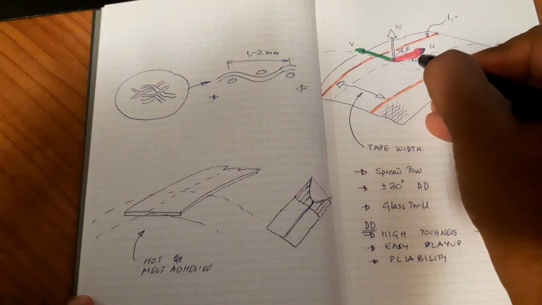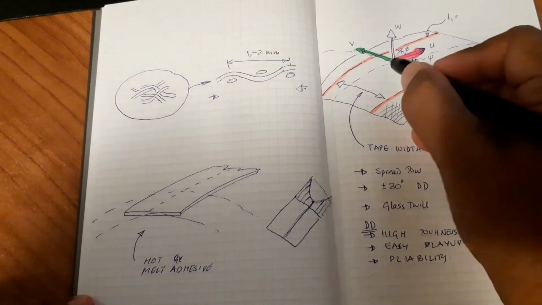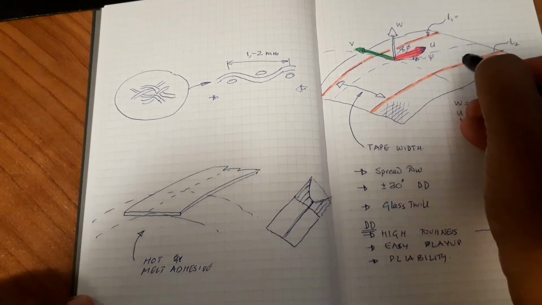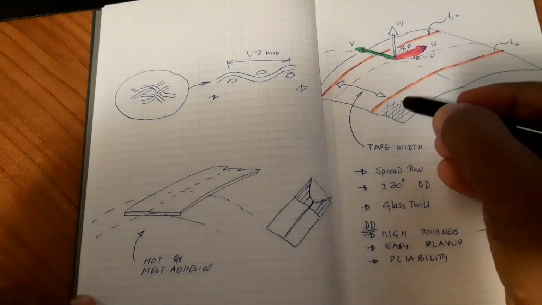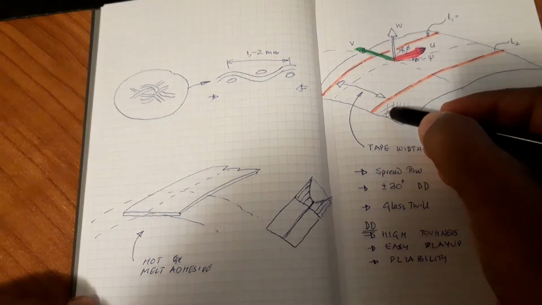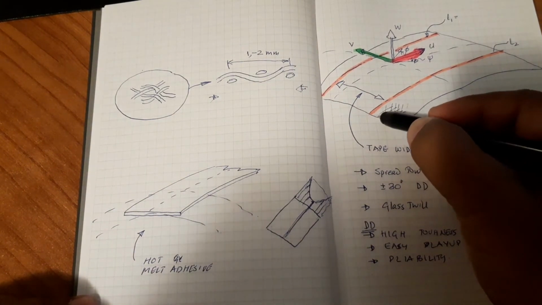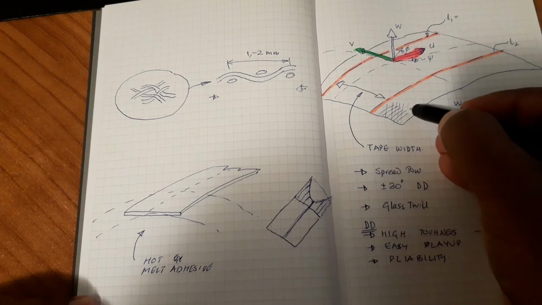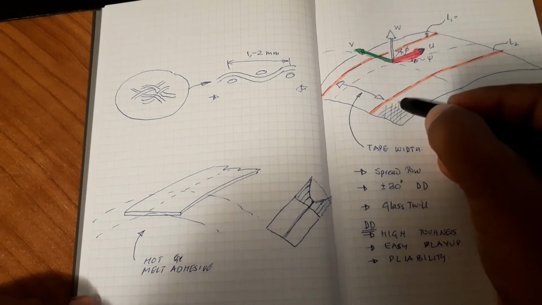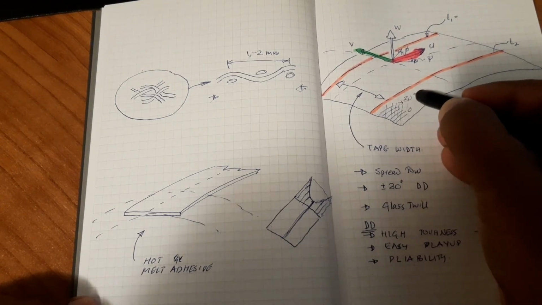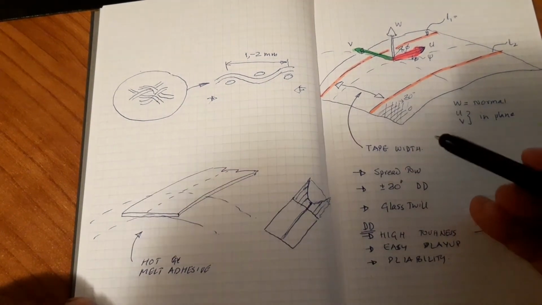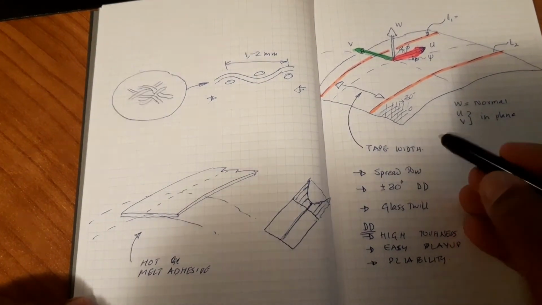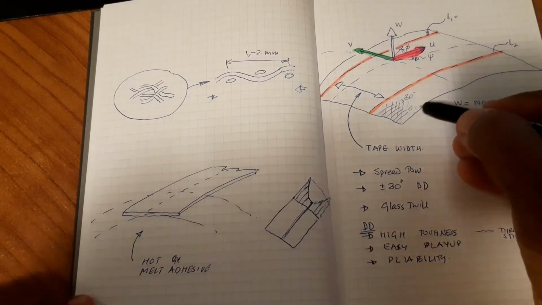So a DD has one angle in one direction from this U, and one angle in another direction with respect to U. So now we're showing it over here like this. So this could be 0 degrees, and this could be 30 degrees. So this 0-30 degrees will lay up really flat on any kind of material.